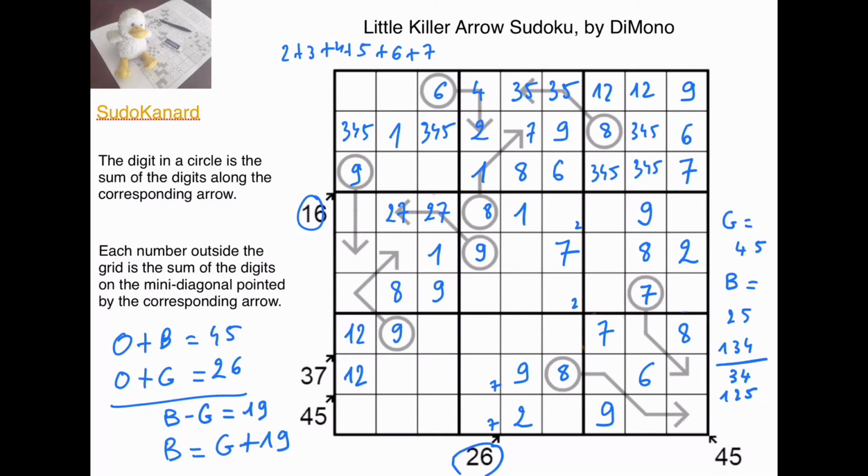Or is there some more Sudoku logic? Yes, Sudoku logic gives me an 8 here, a 7 there, a 2 here, a 7 there, and another 2, 3, 4, 5 now. And the last 7, no, the last 7 is here.